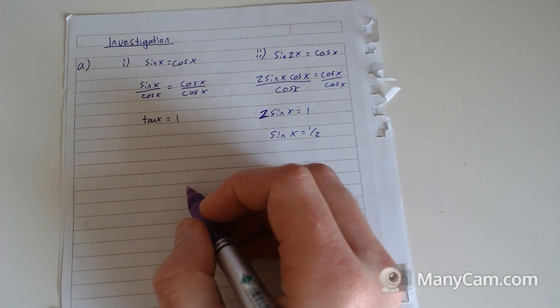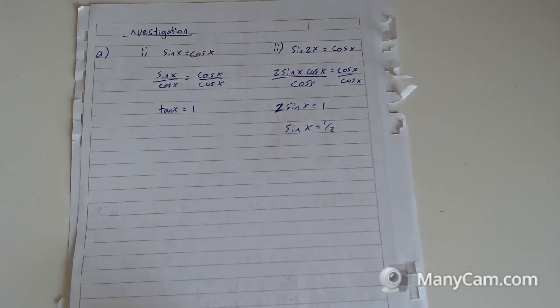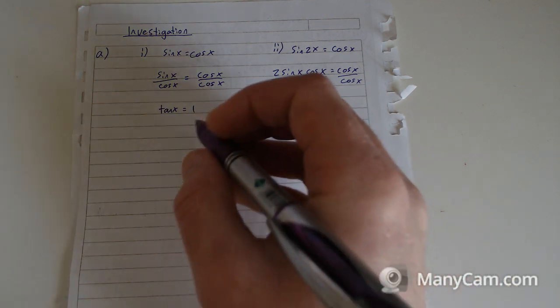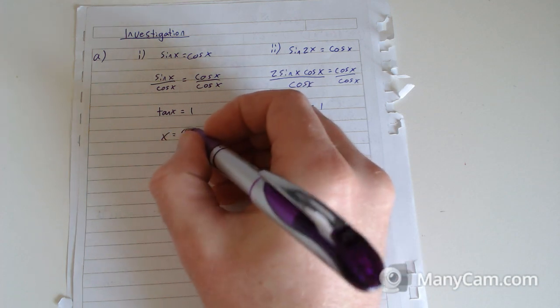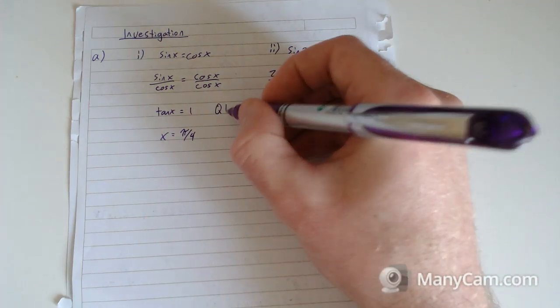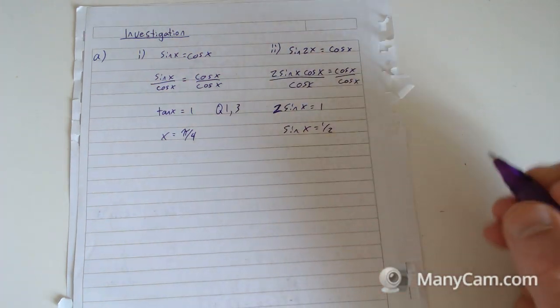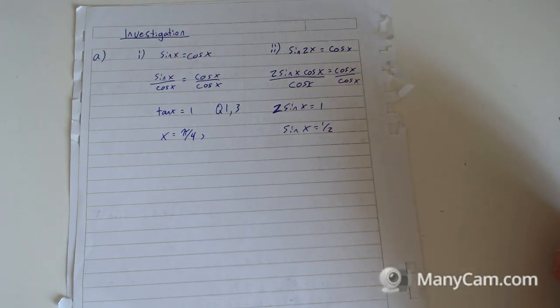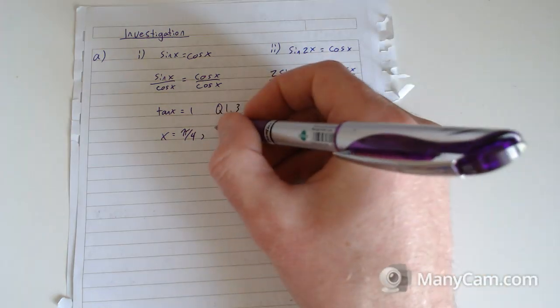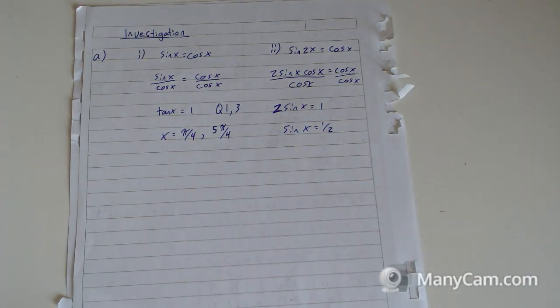When is tan of x equal to 1? You could look on your unit circle, but tans are a bit hard to find there. I would use tan inverse on my calculator, and I would find that it equals 45 degrees, or pi over 4. And then I would know this is quadrant 1, and it should also be in quadrant 3 by CAST. So pi over 4 plus pi is going to be 5 pi over 4. So those are the solutions to that one.